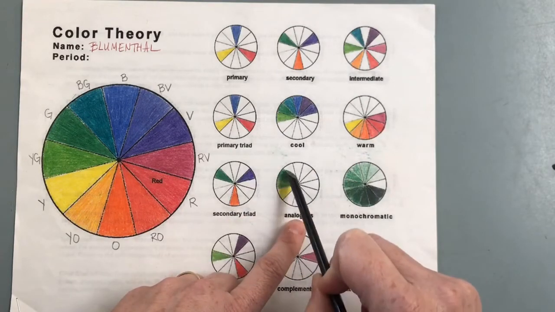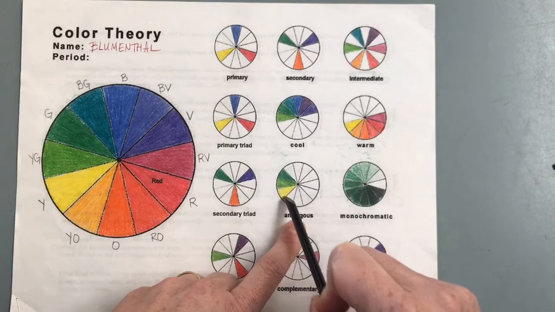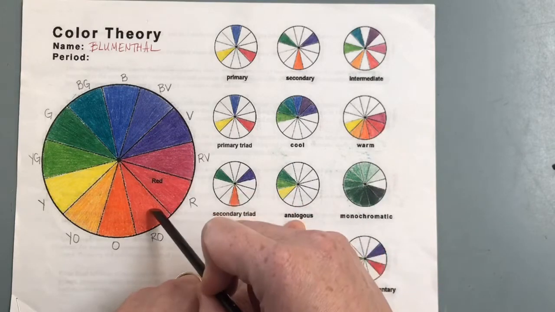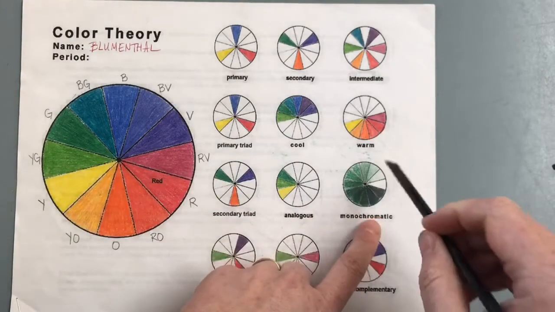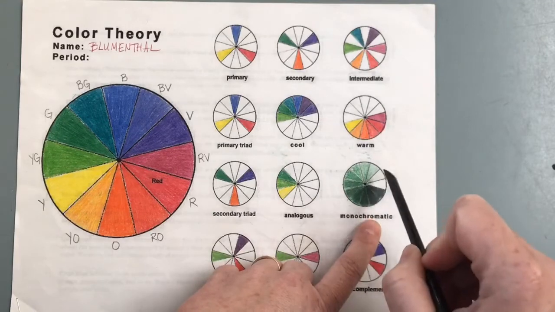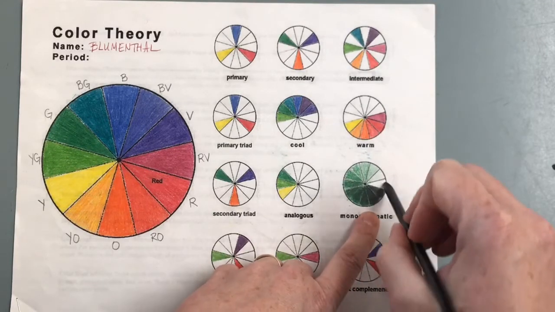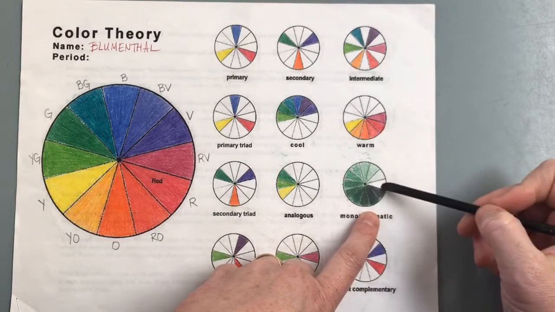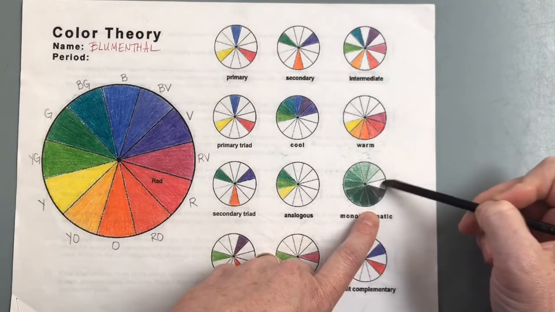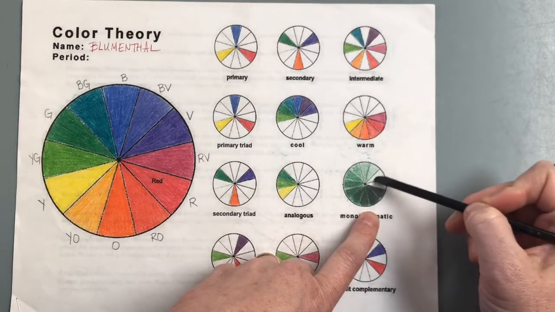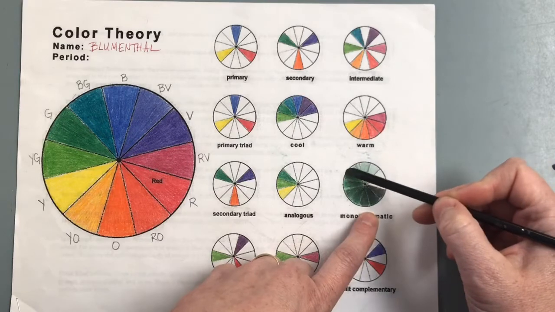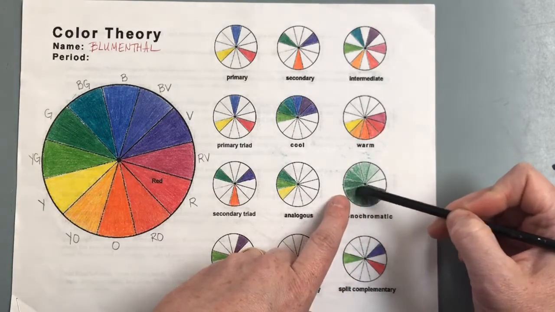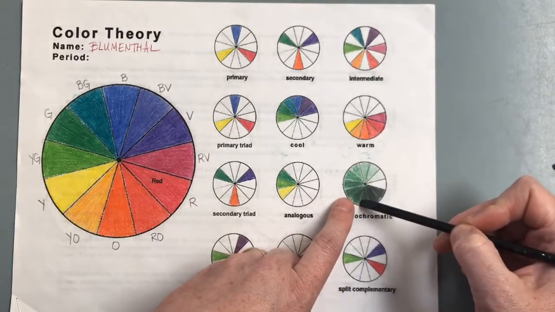Analogous, any 3 colors. You do not have to do the same ones I did. Any 3. Just pick any 3 you want. Monochromatic. Pick one color that you like. Green. Excuse me. Green is my favorite color. Leave the first triangle white. Color very, very light green, gradually darker, and then start adding some black on top of it.